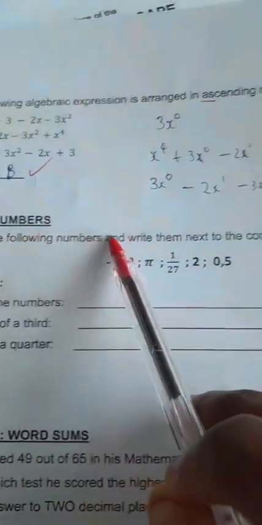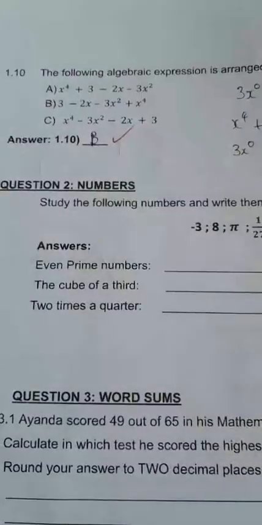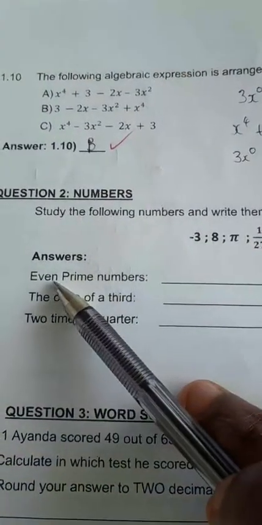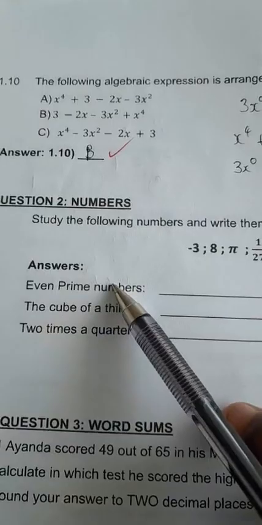Question 2, number. Study the following numbers and write them next to the correct description. Guys, we need to know our numbers. So look at this. Even prime numbers.